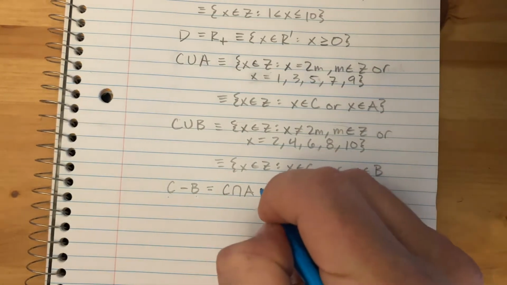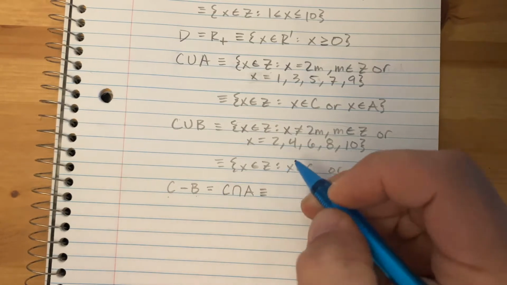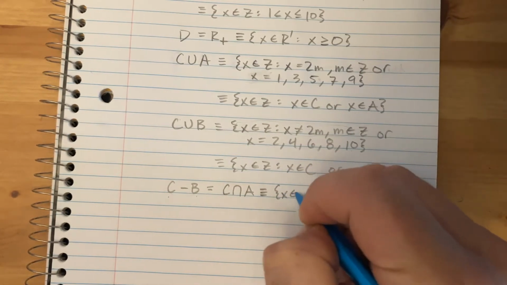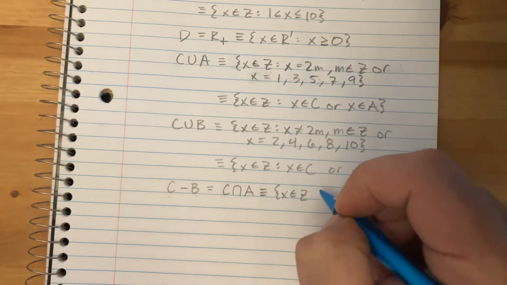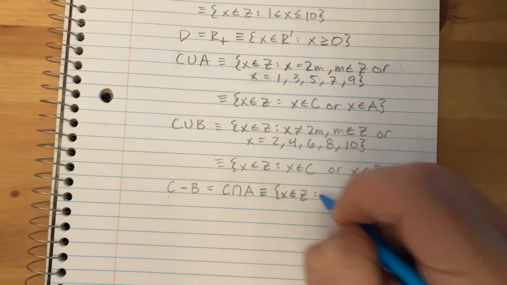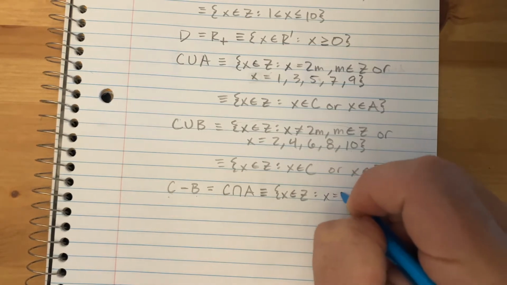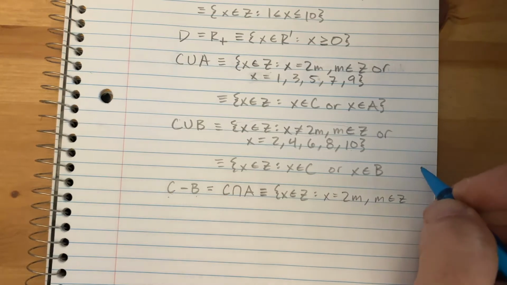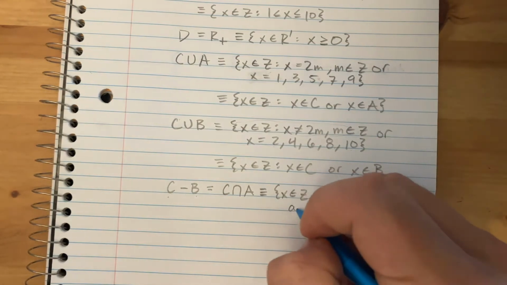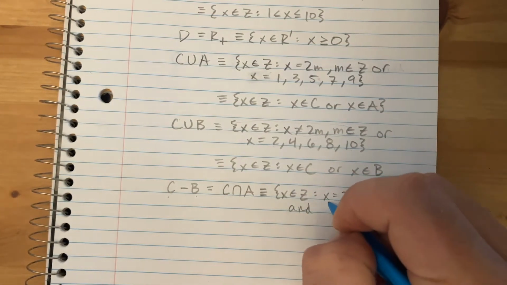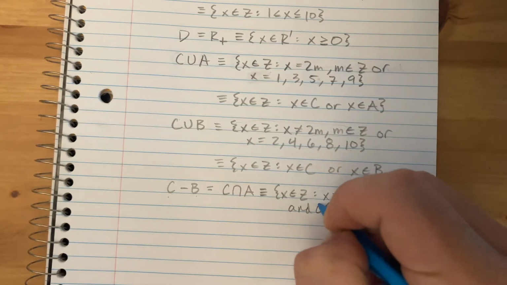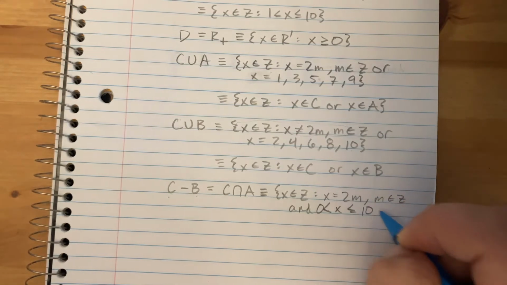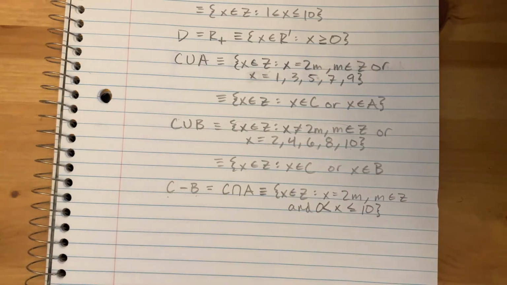So the way that we can do that is simply the set of x's that are elements of the set of integers such that x equals 2m for m an element of the set of integers, and x is greater than 0 and less than or equal to 10. Okay?